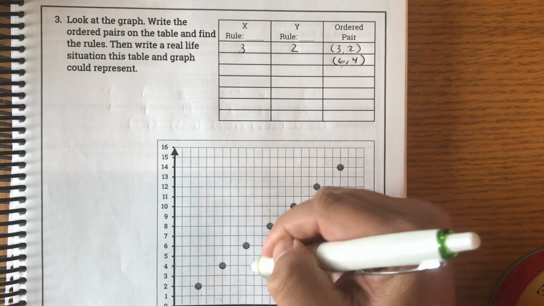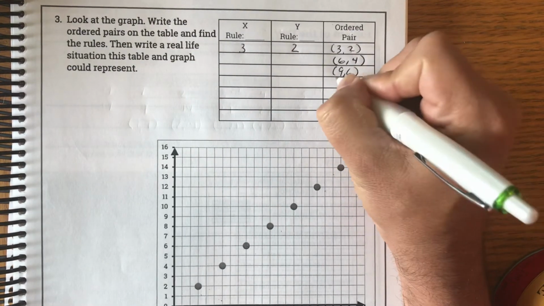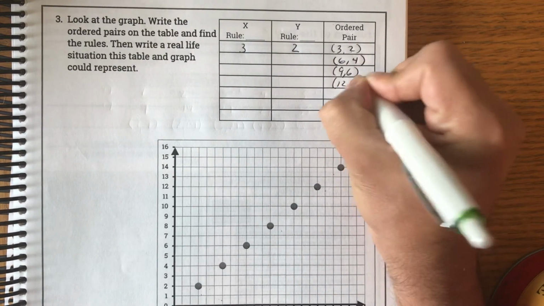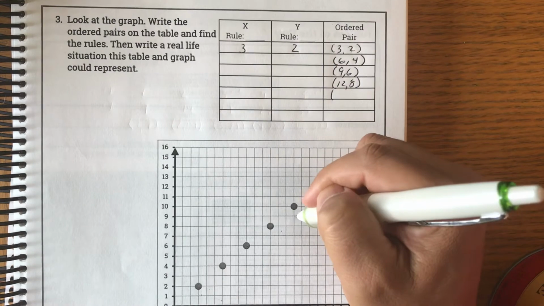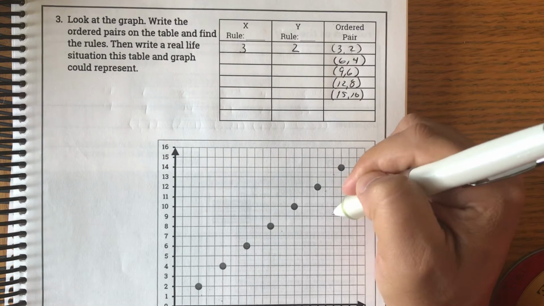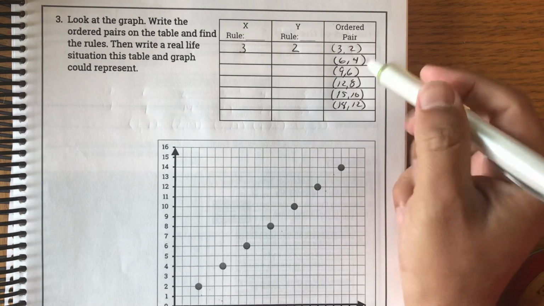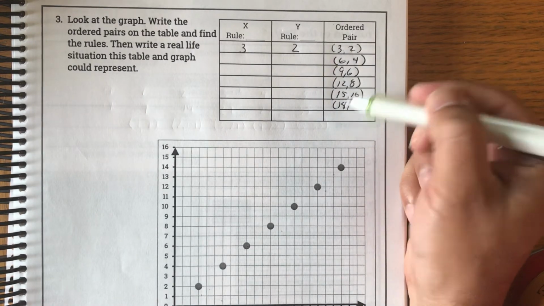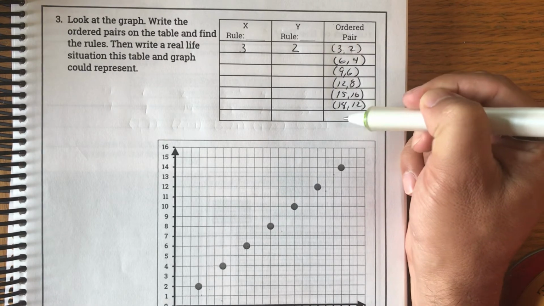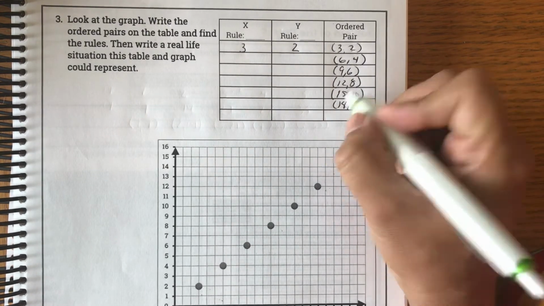Next one we have is 9, 6. The next one we have is 12, 8. The next one we have is 15, 10. And then the next one is 18, 12. You probably see the pattern already. You probably don't even need to look anymore, but you see the pattern. It goes by 3s, and this one looks like it goes by 2s. Following the pattern, the next one should be 18 plus 3 more, 21. 21, 14. Let's see. 21, 14, yeah, that's what it was.